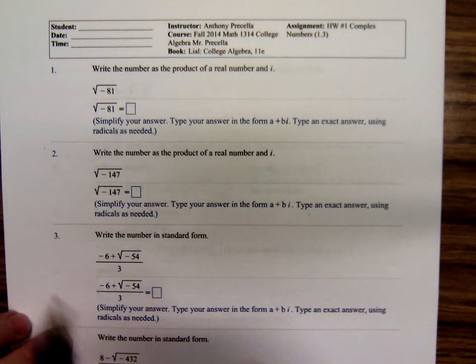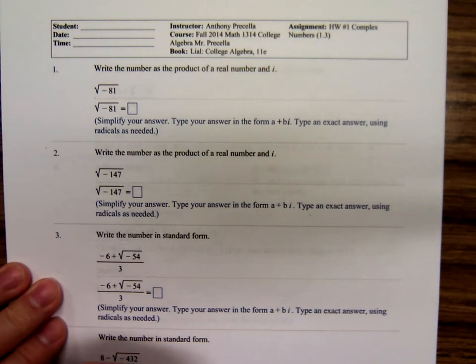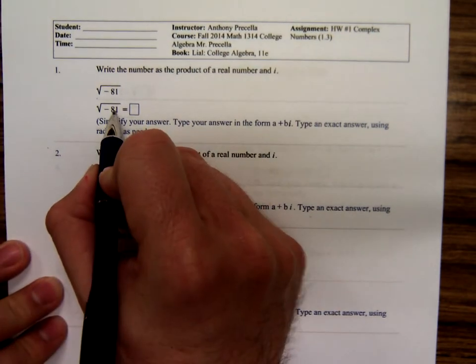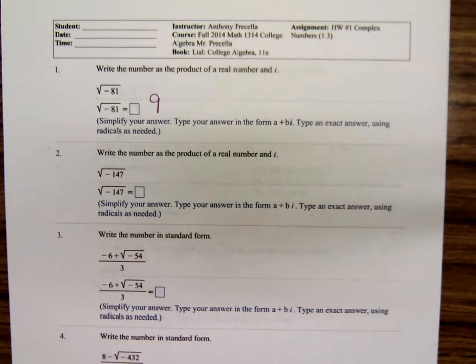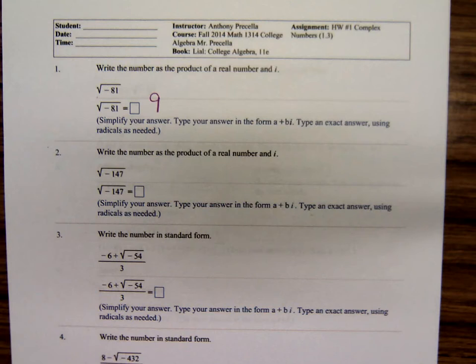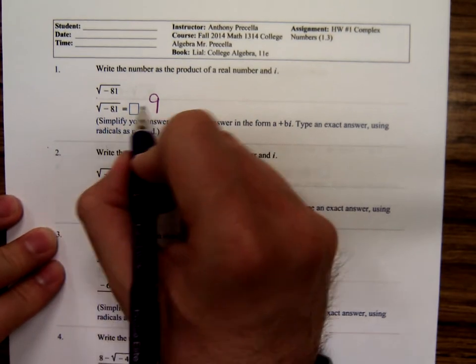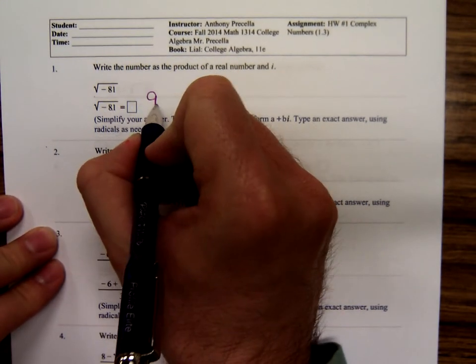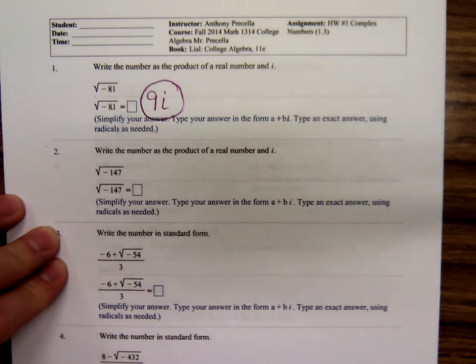Now, let's see, the square root of negative 81. Here's our first homework problem this semester. Well, the square root of 81, that's a perfect square. The square root of 81 is 9. Is that the first time that's happened this semester? The lights cut off in this room if there's not a lot of motion, so that's why it went dark all of a sudden. The square root of 81 is 9. Since it's the square root of a negative, we put an i. So you type in 9i.